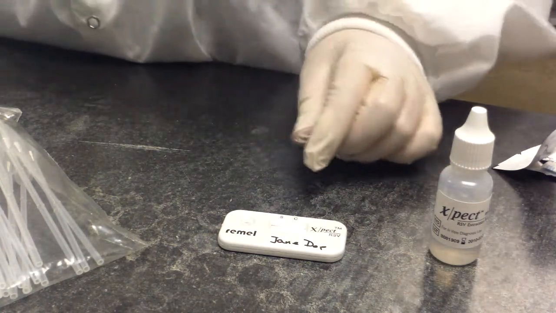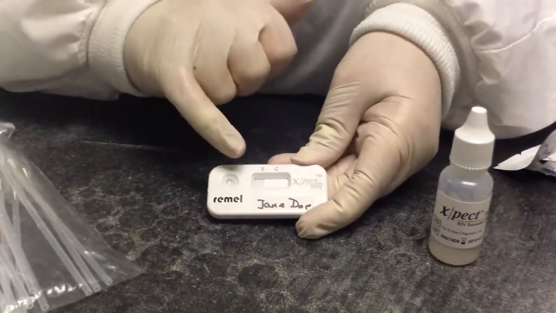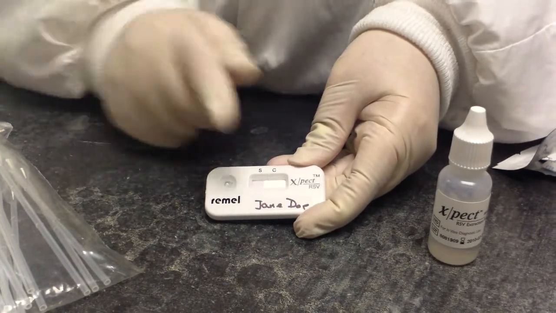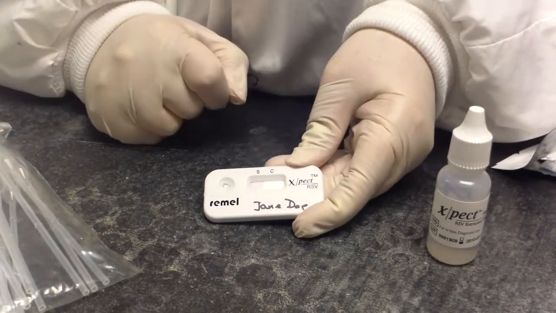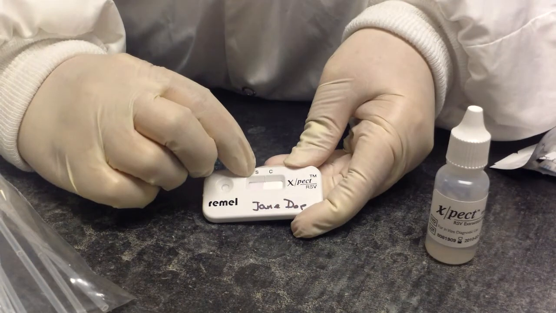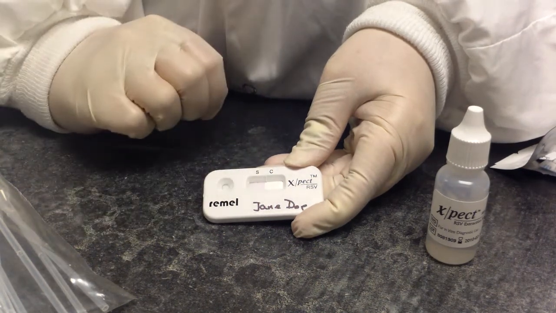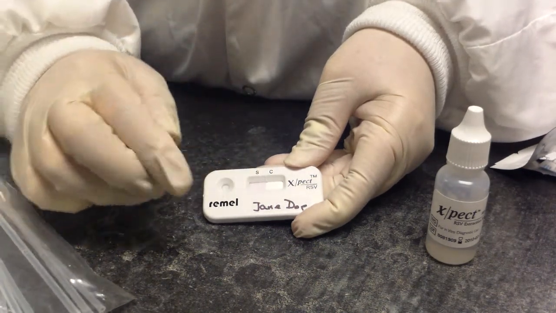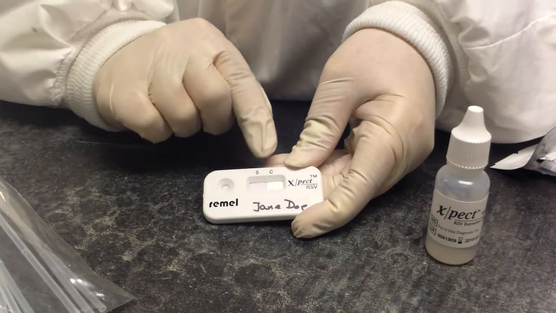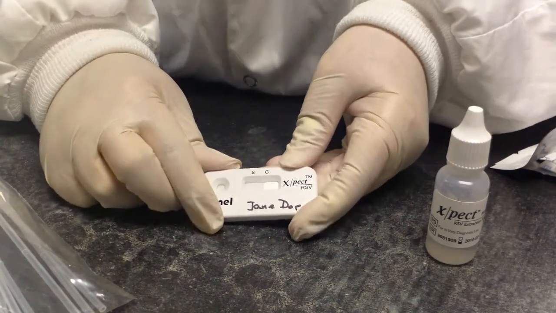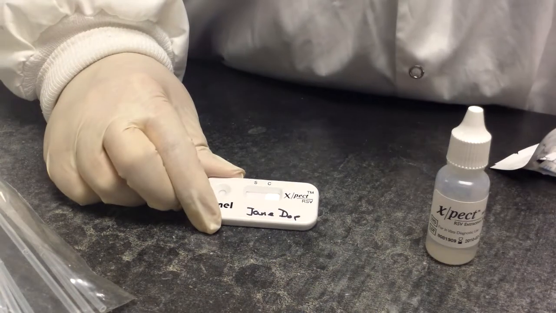As with all of our other specimens, you can see that it's going to migrate across here. We're going to be looking for a control line at the C mark, and the S stands for sample. So if there is a line at the sample line, it's going to be positive, and if there's not, it's going to be negative. Now I have some controls that I already did that we'll take a look at.